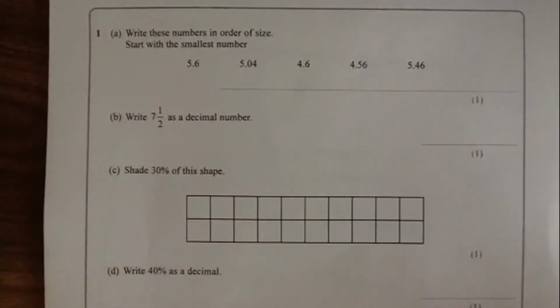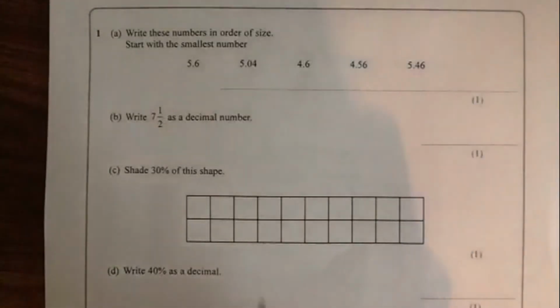Okay, write these numbers in order of size. Start with the smallest number. It's easier if we give them all the same amount of decimal places. So I'm giving this one a decimal place, I'm giving this one a decimal place.